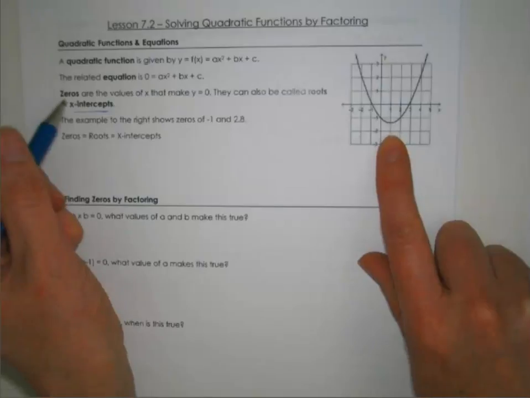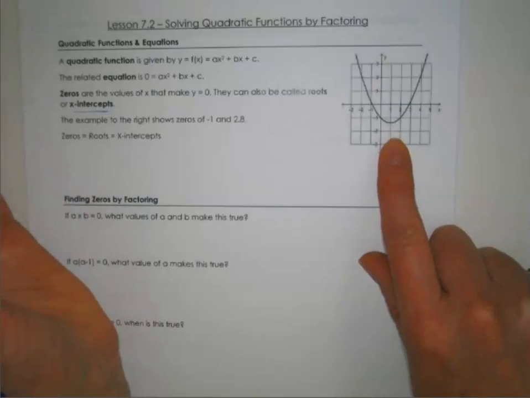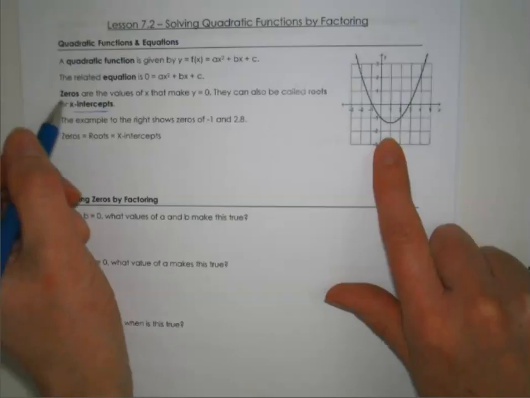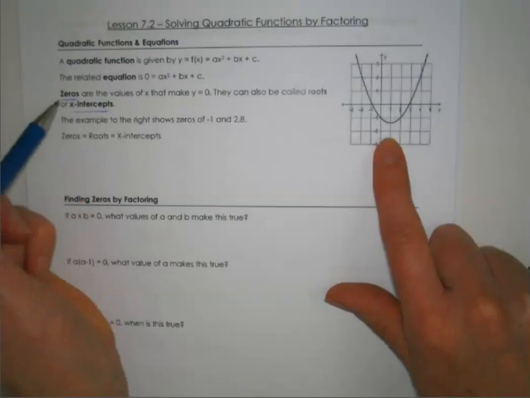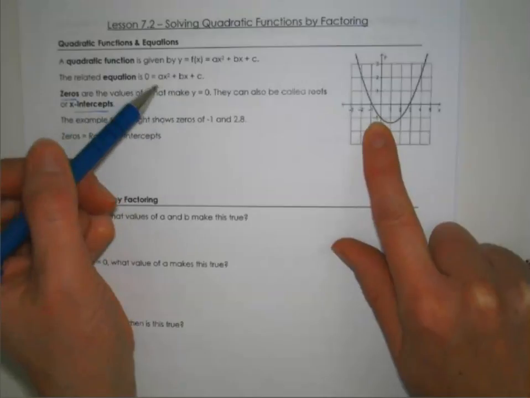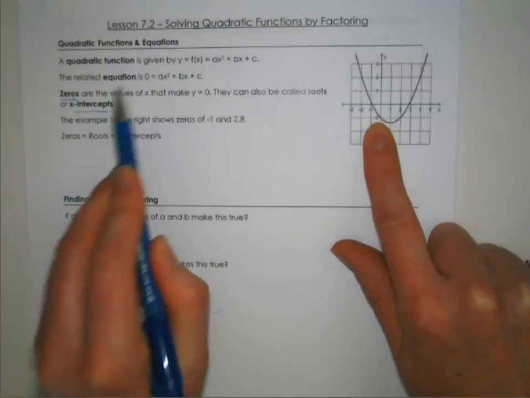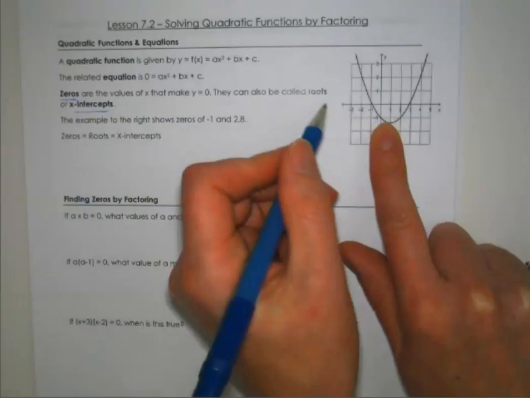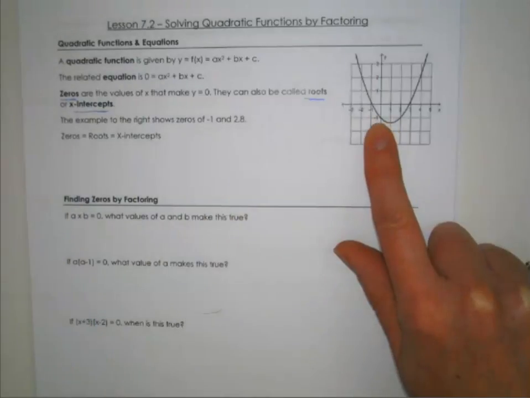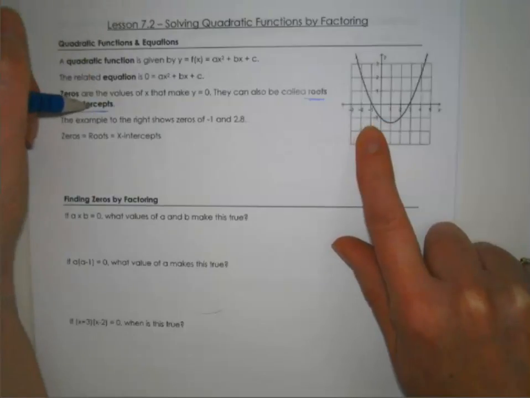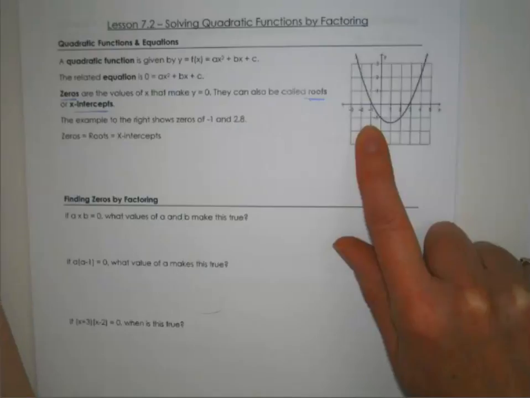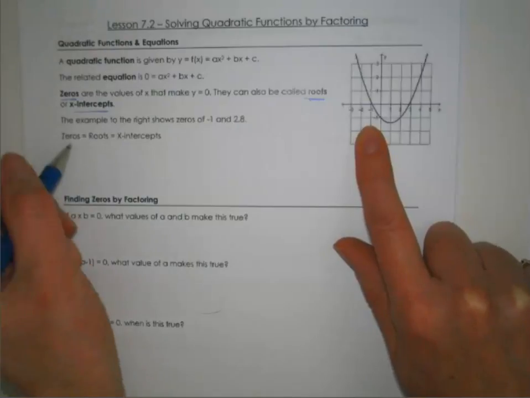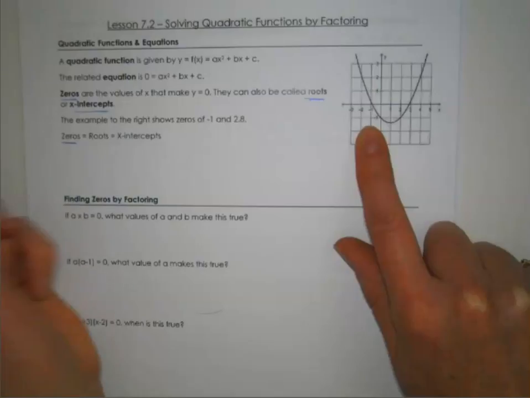But when we start to work with quadratics, we have a couple of other names for them. I'm not sure why we need to have so many names. They can be called zeros because they are the values of x for which the equation is equal to 0. Or they can also be called the roots. Sometimes, if you just have the single parabola, they're called the solution. Or they can be called the x-intercepts. So it's really important that you're aware that if you're asked for the zeros, it's the same thing as the roots or the x-intercepts. All of these words are interchangeable, and you need to recognize them as such.